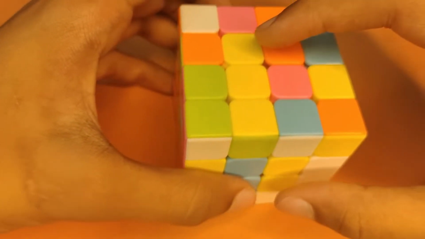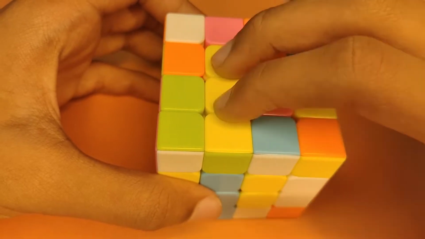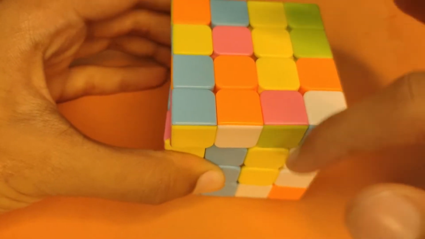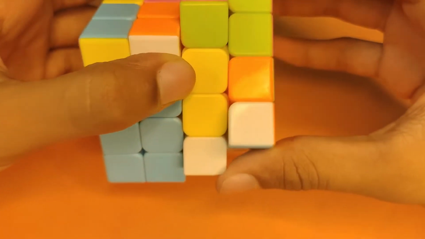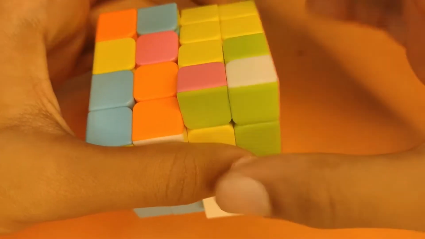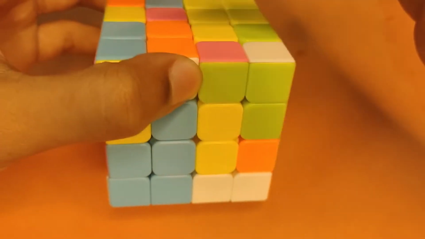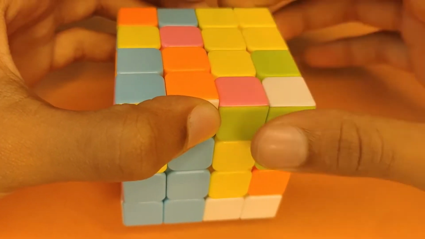So now what we have to do is bring these two yellow pieces and these two yellow pieces onto the same slice. This is a slice, just like that. Here two yellows, here two yellows. Bring them onto the same slice.